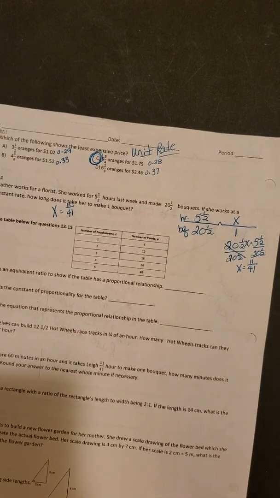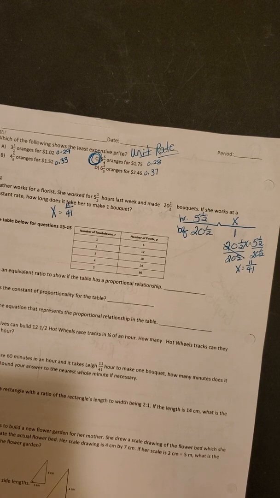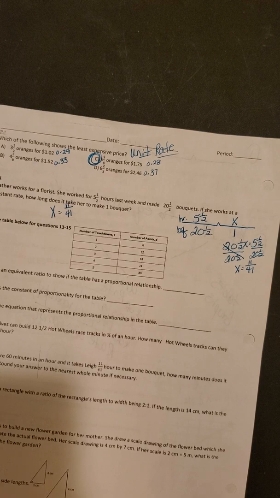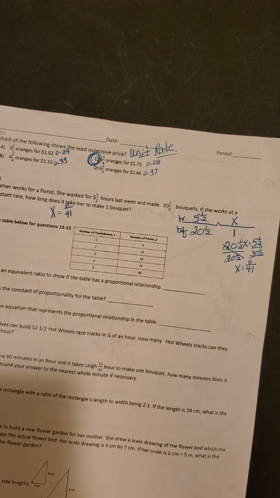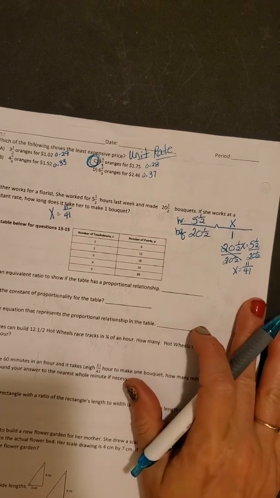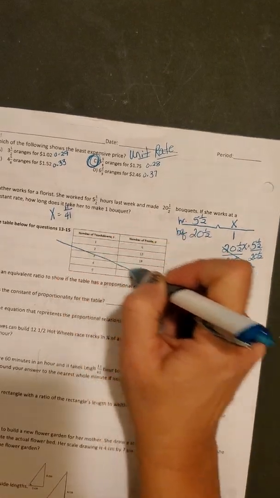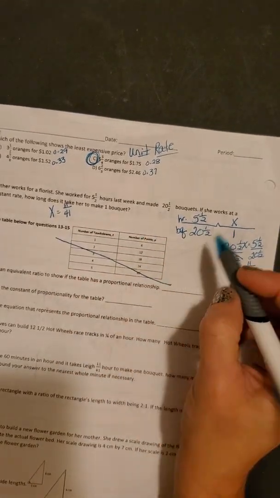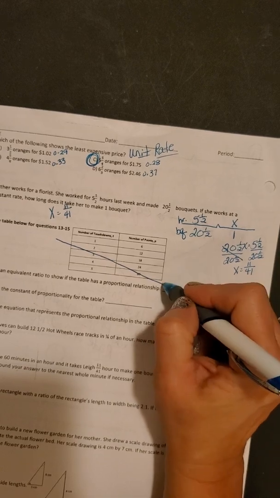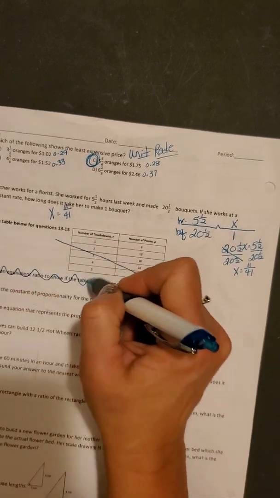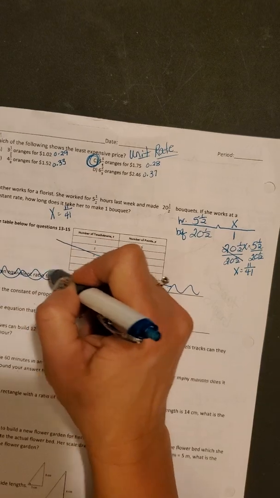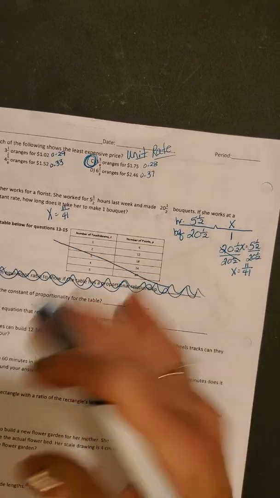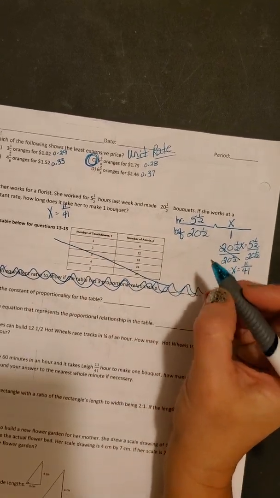Write an equivalent ratio to show if the table has a proportional relationship. And guys, I don't like this question. I don't mean to mark through it, but we're actually going to just mark out number 13. It's not a good question. Just mark it out. Don't even do it.